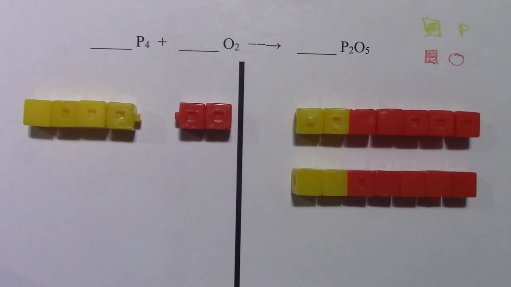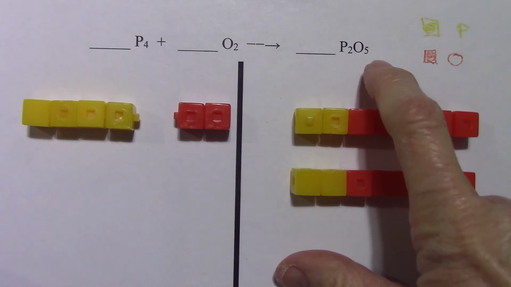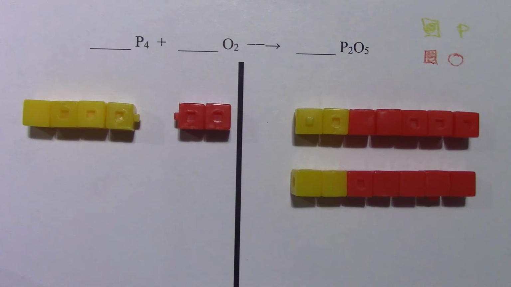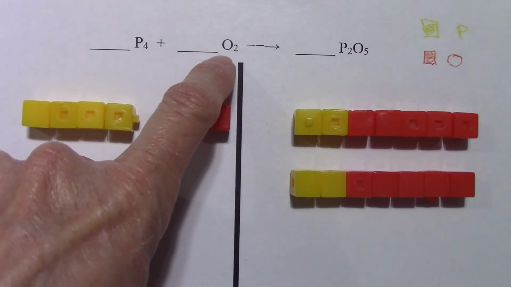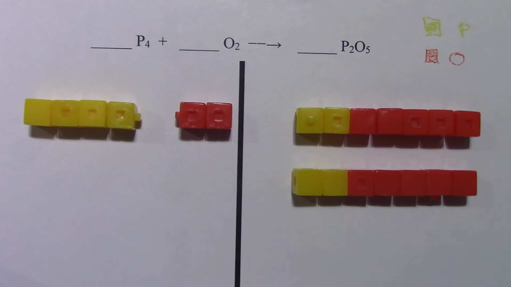You might be able to start making an association between 10 oxygen and the fact that I have 5 oxygens in that molecule and 2 atoms per molecule by itself. I'm looking for patterns.